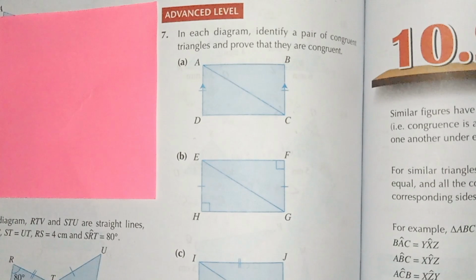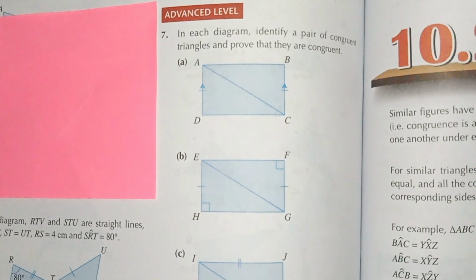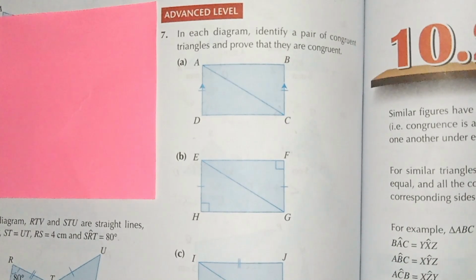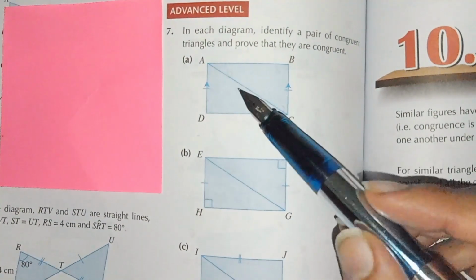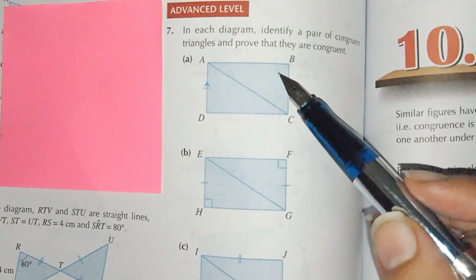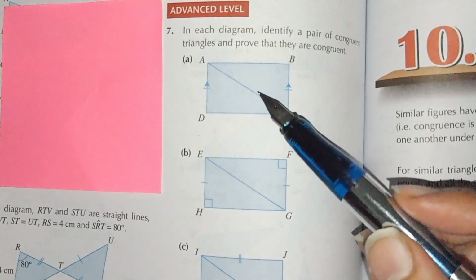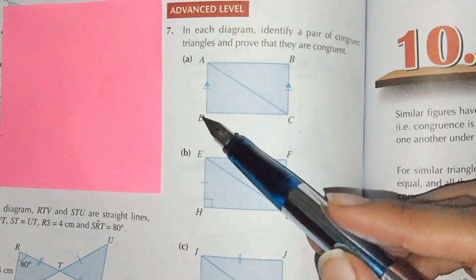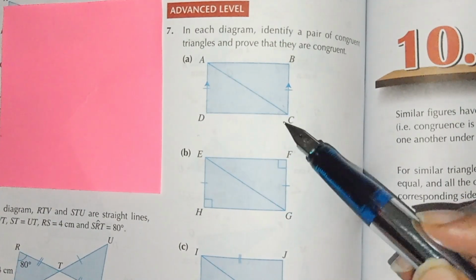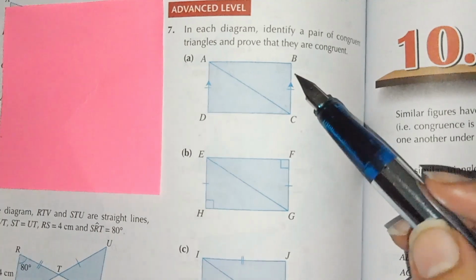In each diagram, identify a pair of congruent triangles and prove that they are congruent. Now, students, part number A: we have to find a pair of congruent triangles, and that triangle ADC is equal to triangle CDB.